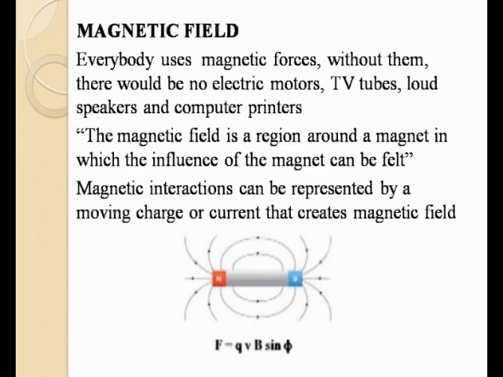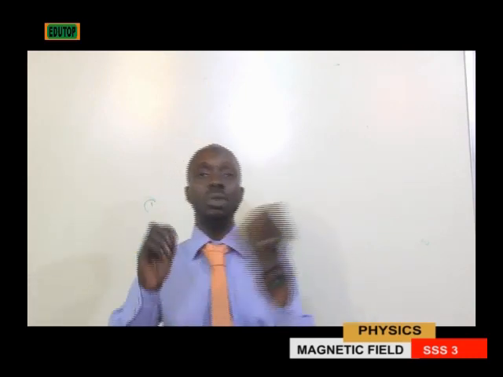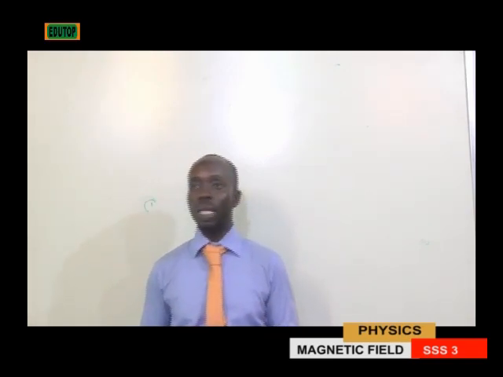Number 1. Everybody uses magnetic forces, correct? Without them, there will be no electric motors, no TV tubes, loudspeakers, and computer printers. Without magnetic forces or magnets themselves, there won't be all these devices that we are using today, because a mechanism of magnetism is used in the construction of those devices, e.g., your TV tubes, your loudspeakers, and your computer printers.